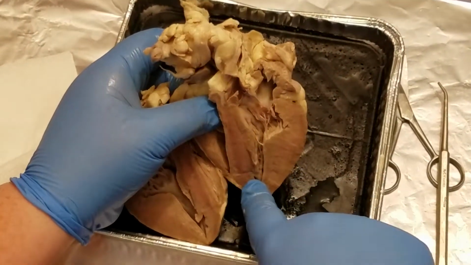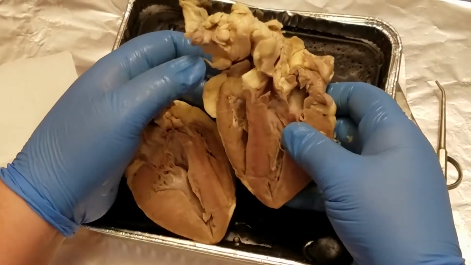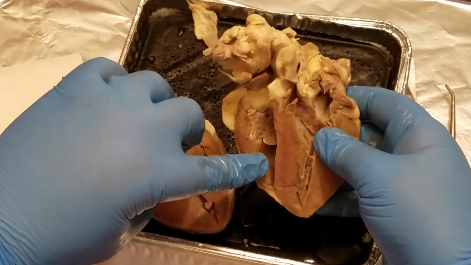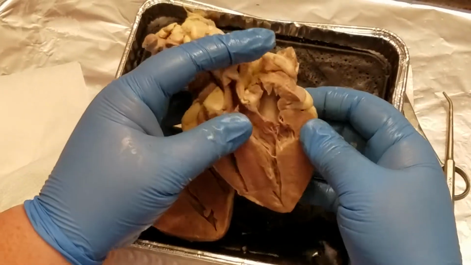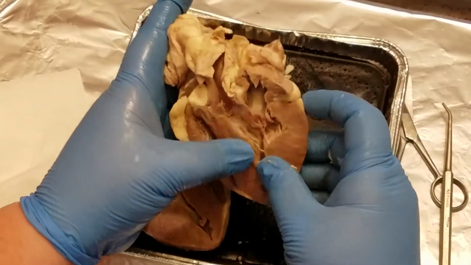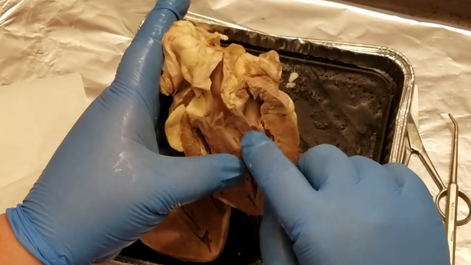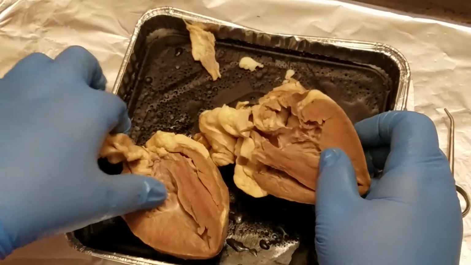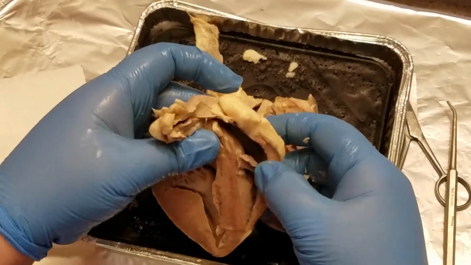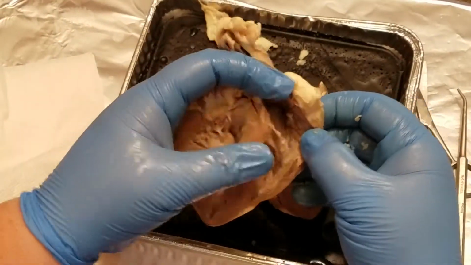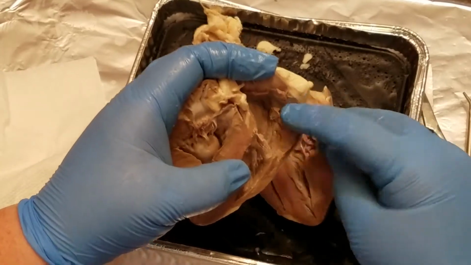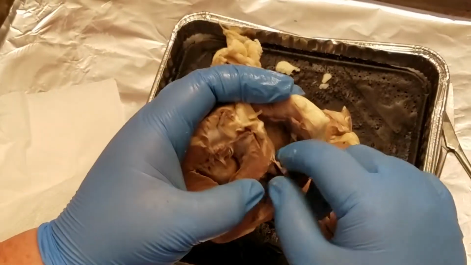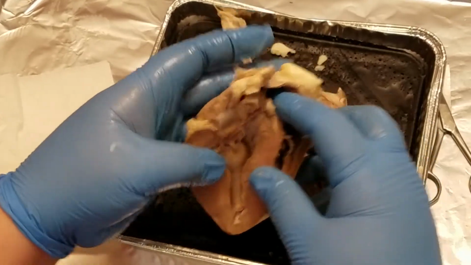You can see the left ventricle here because of the thicker walls. Here is our interventricular septum. You can see the walls of the right ventricle are thinner. On this one, you can observe pretty well the chordae tendineae, the little heart strings, attached to the papillary muscles. This one actually maybe has a little bit better view of the trabeculae carneae, and then some of the chordae too.